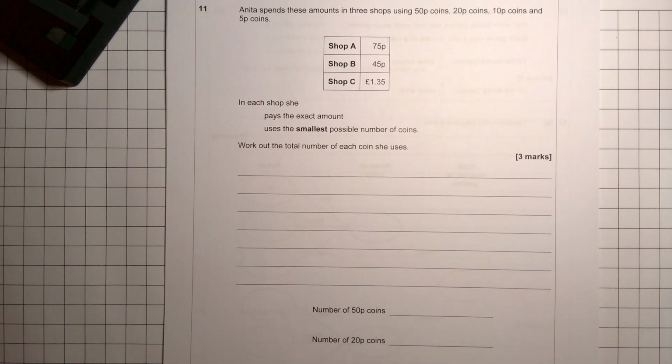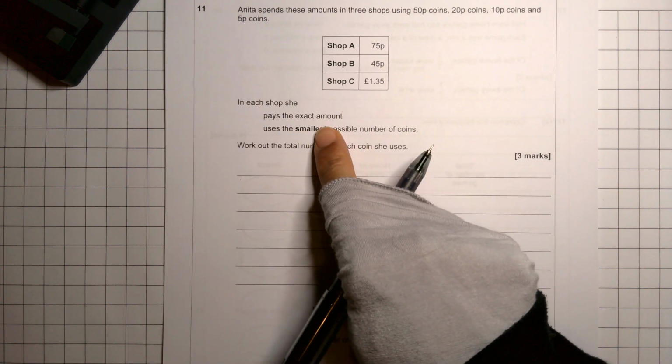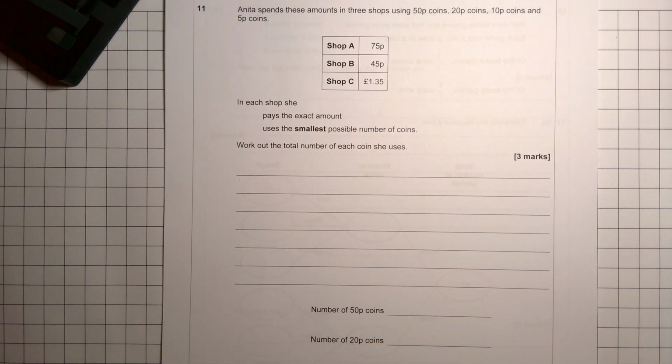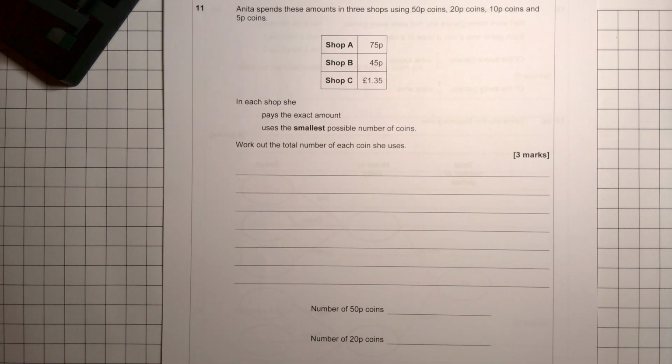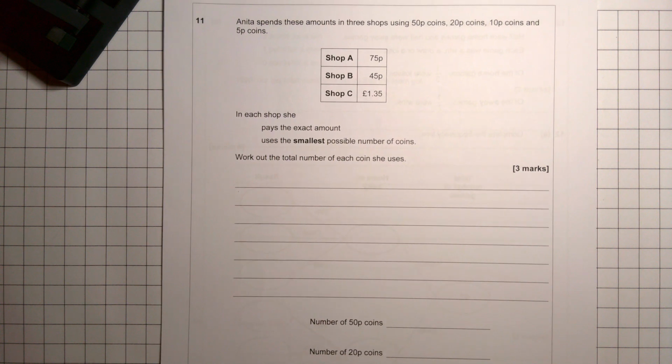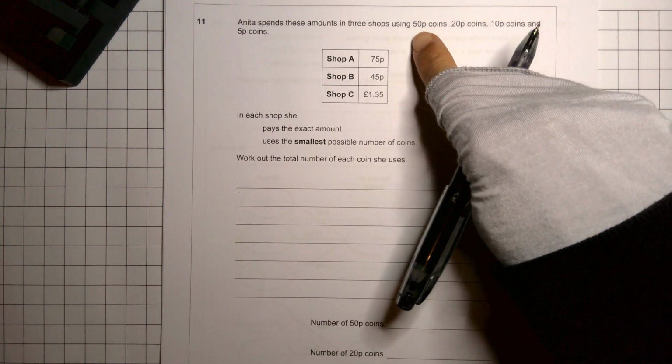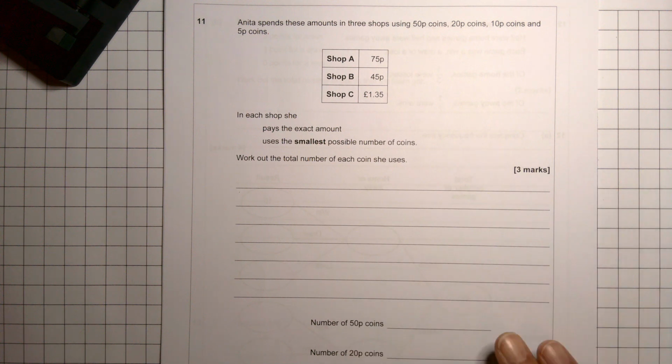In each shop she pays the exact amount, so she doesn't get any change. Use the smallest possible number of coins. In other words, we don't want to pay everything with pennies and have to count out lots of coins to do that. Work out the total number of each coin she uses. The way to do this is to try to see the biggest values, use the biggest value, and then go down. I'll show you.